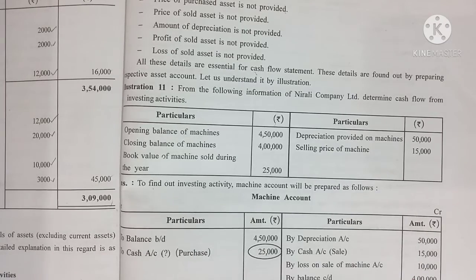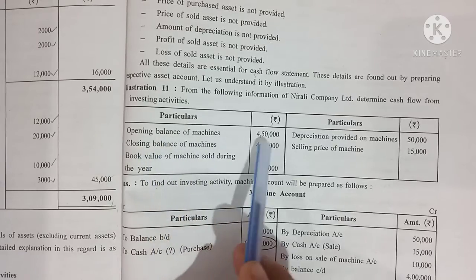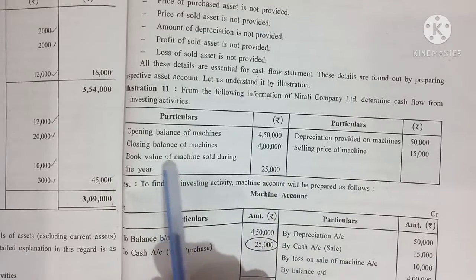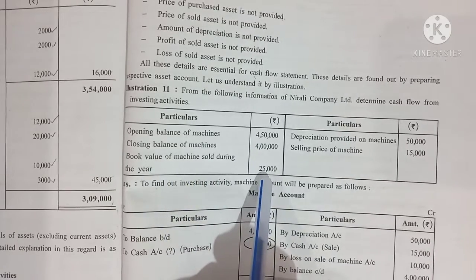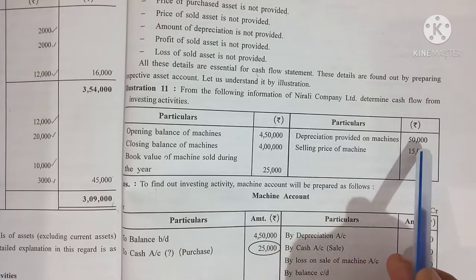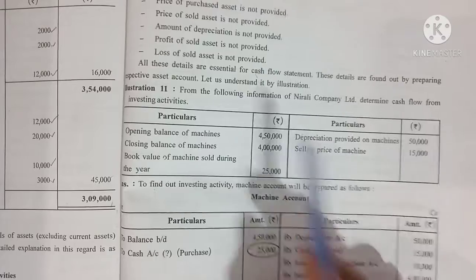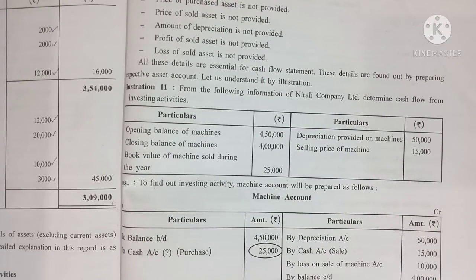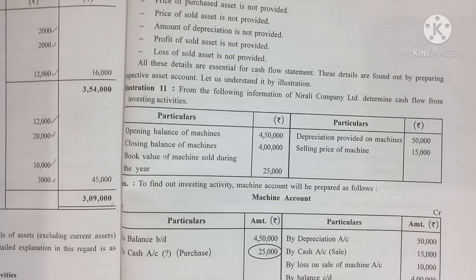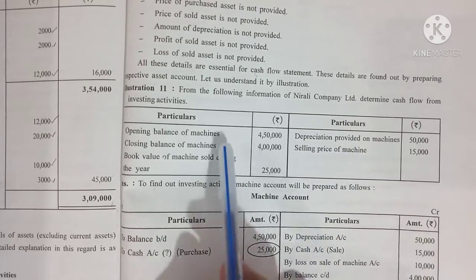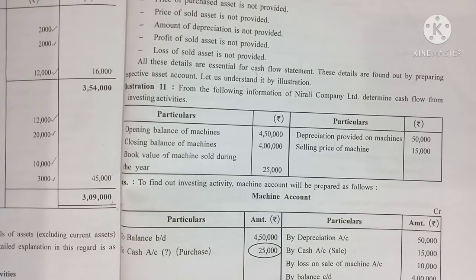What is given? A few informations are given. Opening balance of the machinery 4,50,000, closing balance of the machinery 4,00,000, book value of the machinery sold during the year 25,000, depreciation provided on machinery 50,000, selling price of the machine 15,000. These 5 items are given, and you have to find out how much the cash flow from investment activities is. Unless you open the machinery ledger, it is not possible to find out.